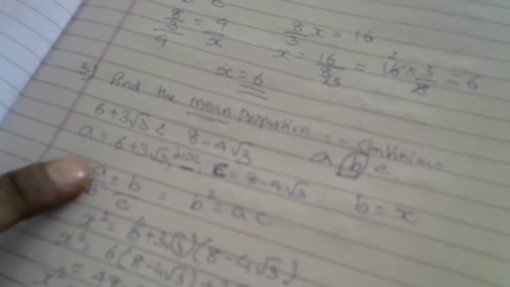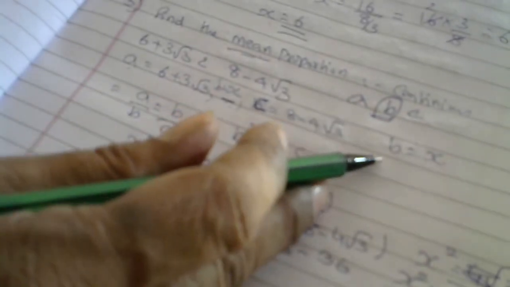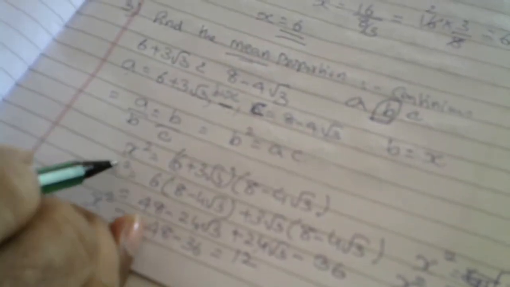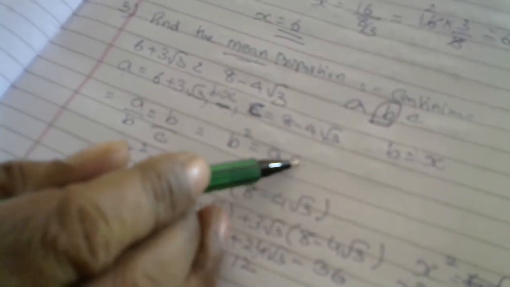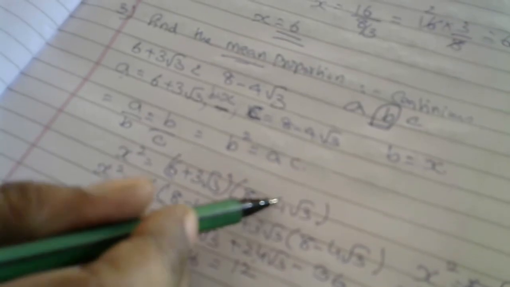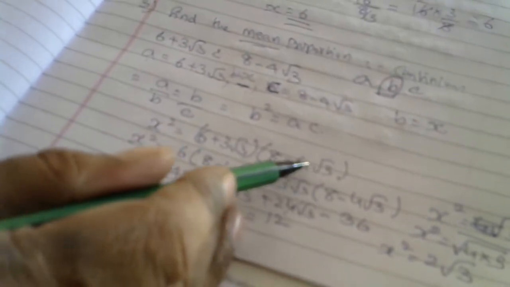Now I know A becomes 6 plus 3 root 3, B I don't know, it is x, and C will be 8 minus 4 root 3, because they asked for the mean proportion. Now what do we do? We use A by B equal to B by C, or B square is equal to AC. B is x. Cross multiply: x square equals AC, and A and C I am going to multiply, 6 with this term and 3 root 3 with this term again.